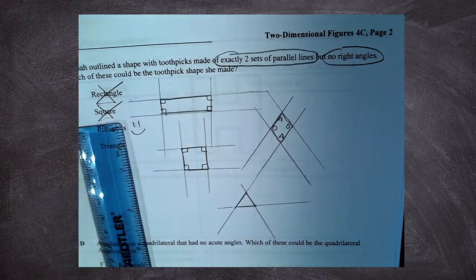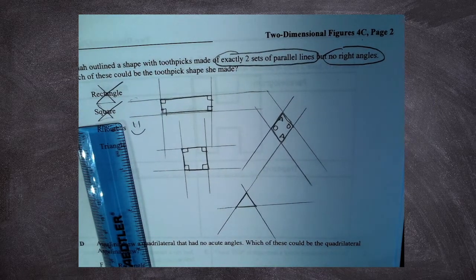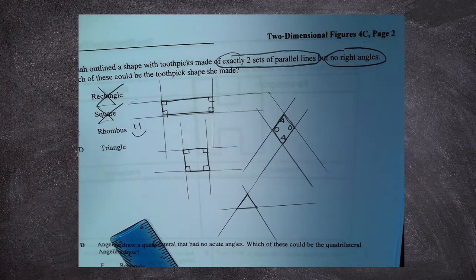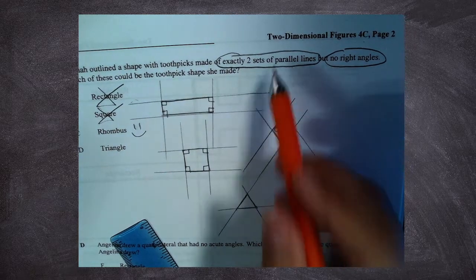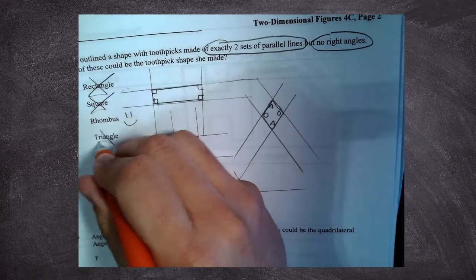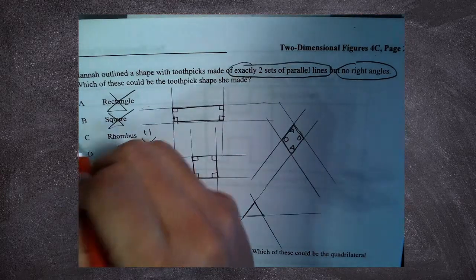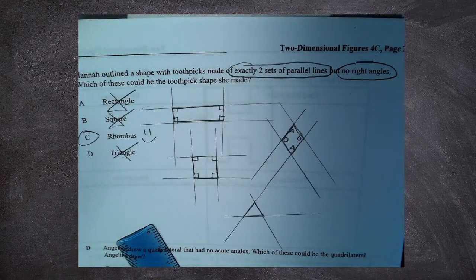They run into each other. A triangle will never have parallel sides. Triangles cannot have parallel sides ever. So I don't even have to bother looking at the angles, because triangles can't have parallel sides. So my answer has to be C, rhombus.